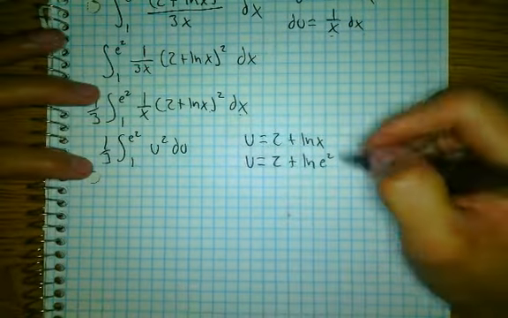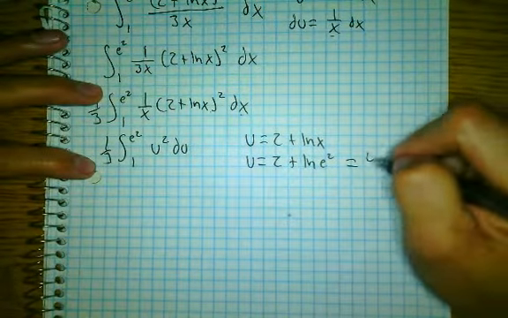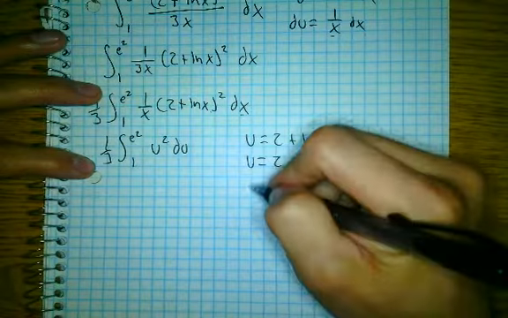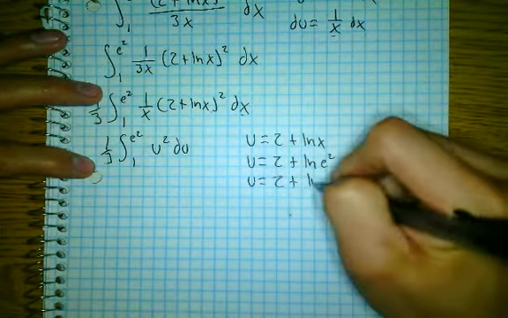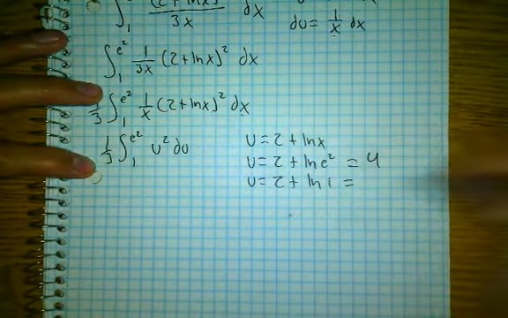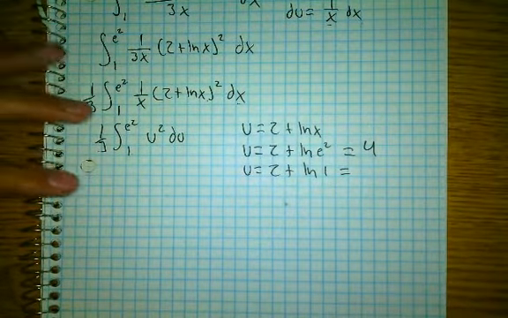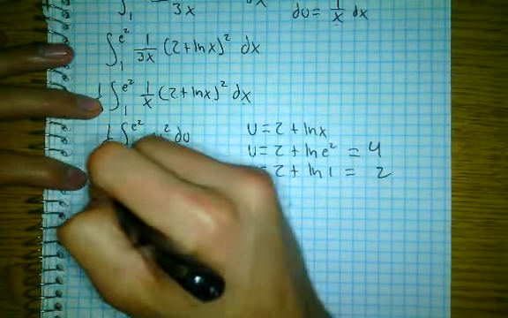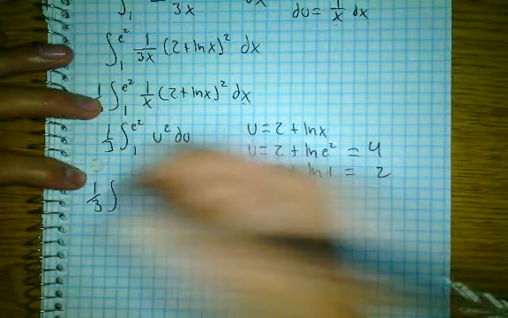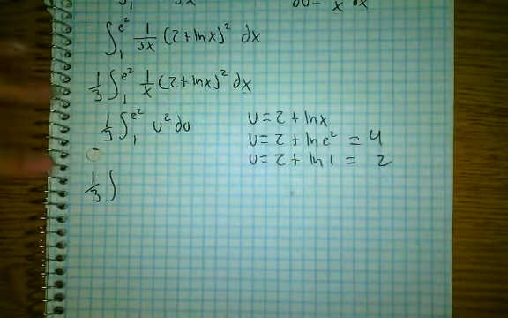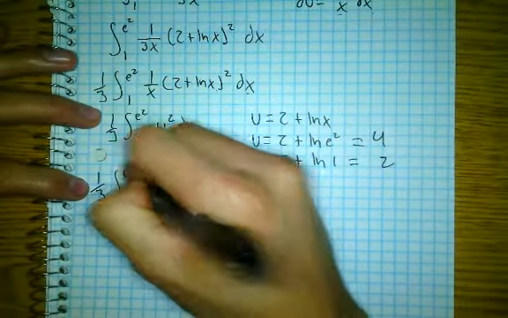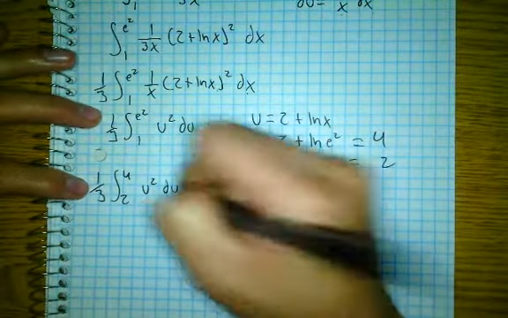What is that equal to? 4. Very good. And now u equals 2 plus the natural log of 1. That's 2. So now I can rewrite this as 1/3 integral from 2 to 4 of u squared du.